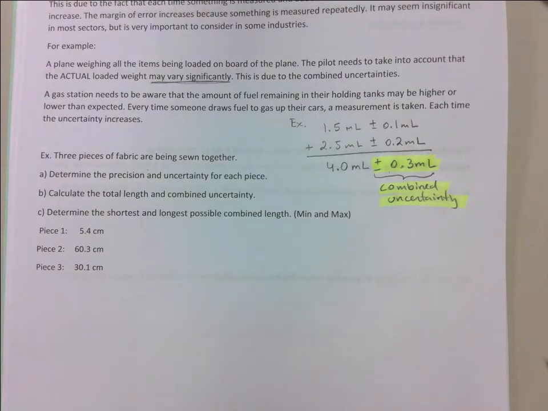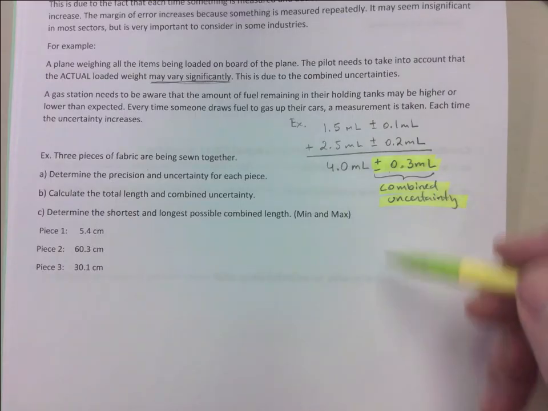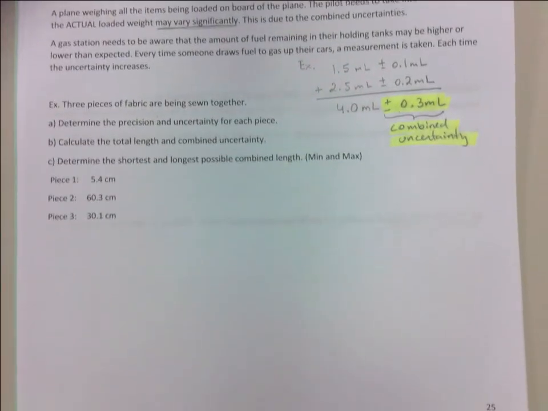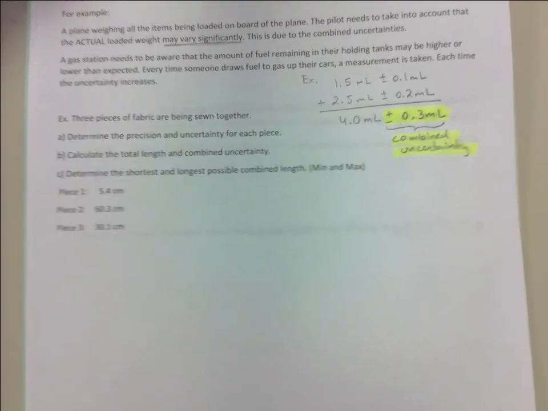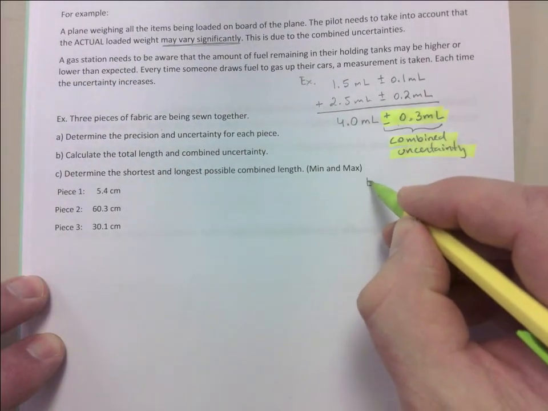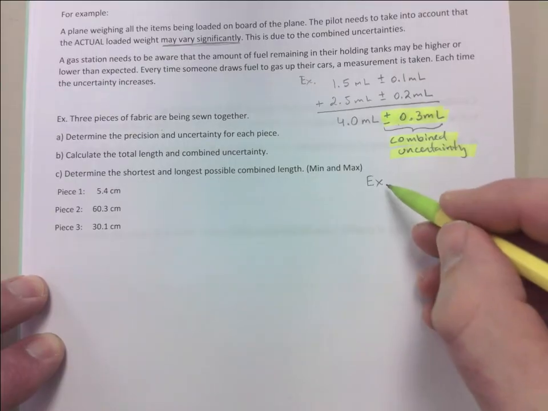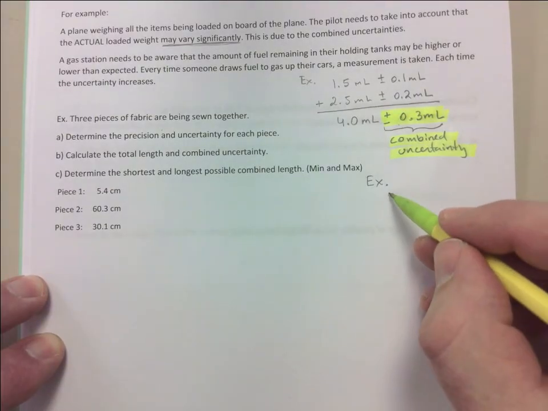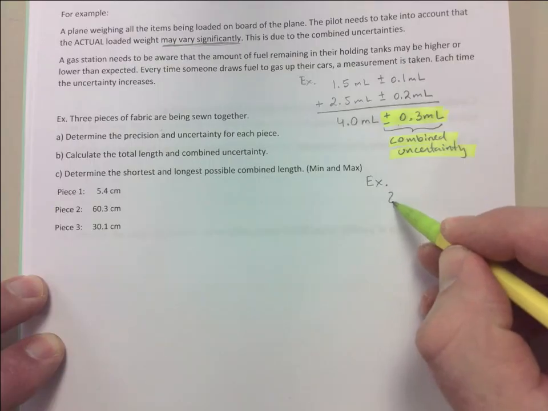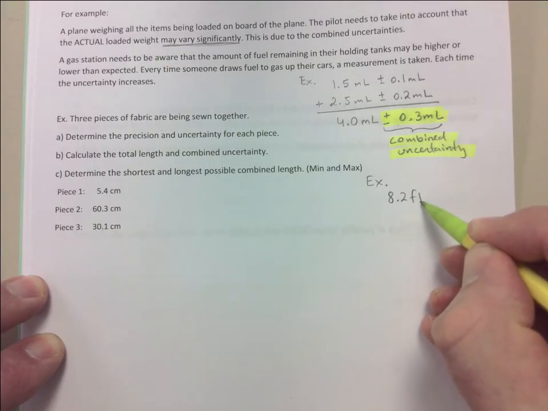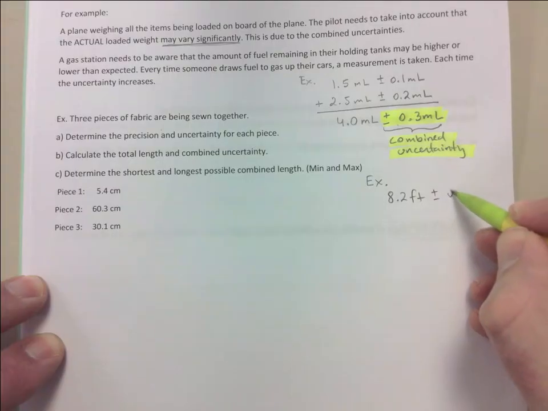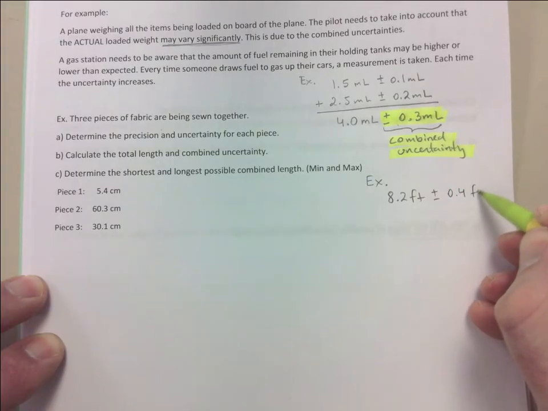But I need to tell you this, another mini example right underneath it because we won't need that space. Example, let's say you have a piece that is 8.2 feet plus or minus 0.4 feet. Right?